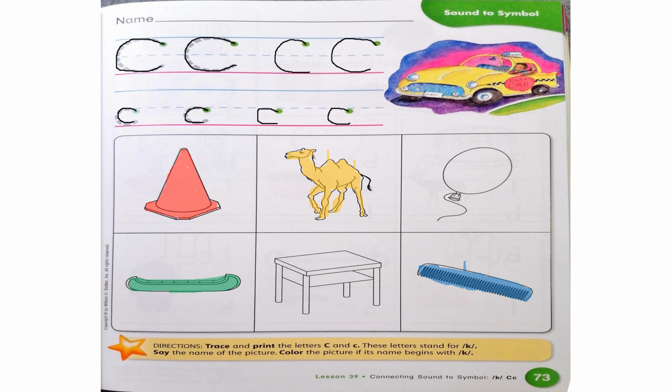In the last part, you're going to say the name of the picture. Color the picture if its name begins with the sound of letter C, k. For example, cone. Cone begins with letter C. Yes. Color the cone. Camel begins with letter C. Yes. Color the camel. Balloon. Balloon begins with letter C? No. Don't color.